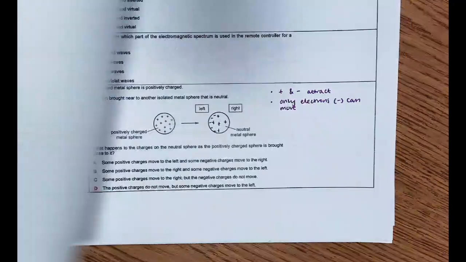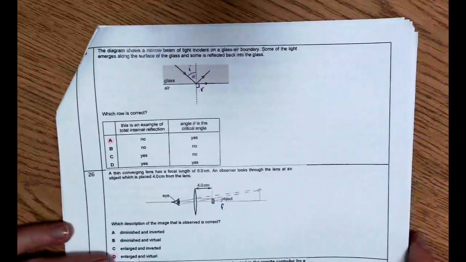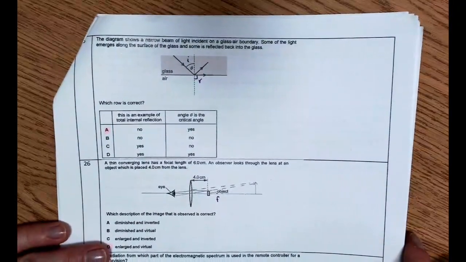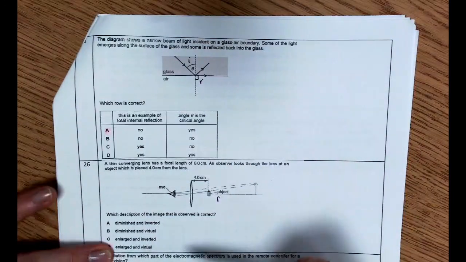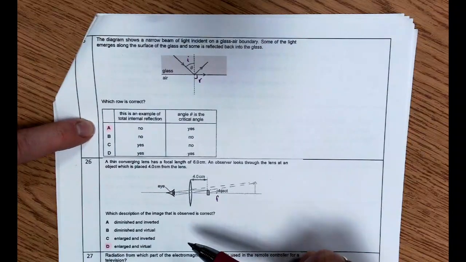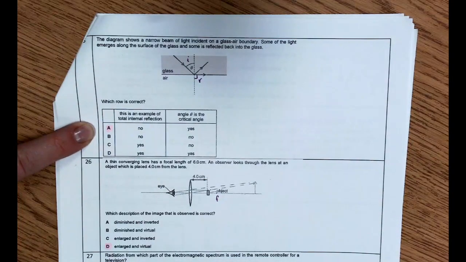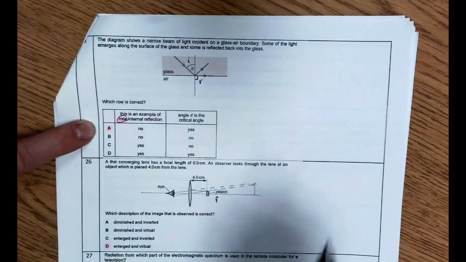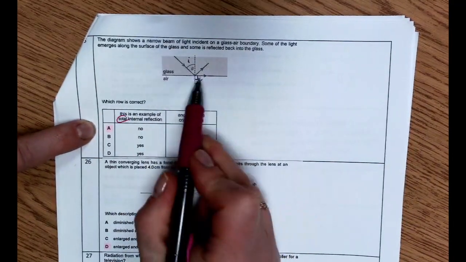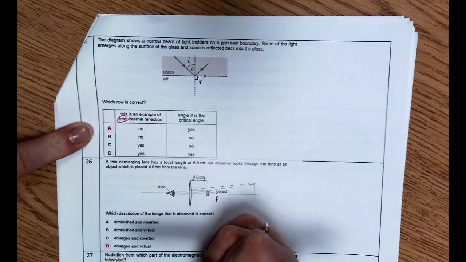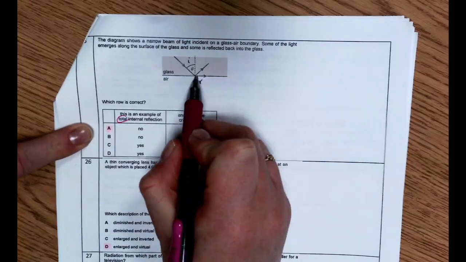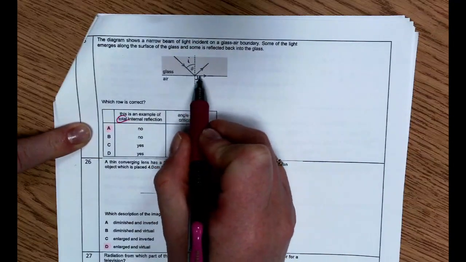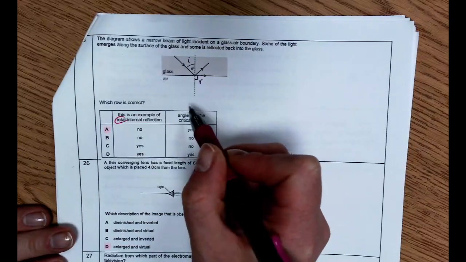25. The diagram shows a narrow beam of light incident on the glass air boundary. Some emerges along the surface of the glass and some is reflected back into the glass. Is this an example of total internal reflection? Well, no, because if it were total, the clue's in the name, all of the light would be reflected, and not all of it is. Some has travelled out along the boundary, so no. The fact is, the light has refracted along the boundary, so the angle of refraction is 90 degrees, and so by definition, we must have reached the critical angle. Okay, so yes, we have reached that.